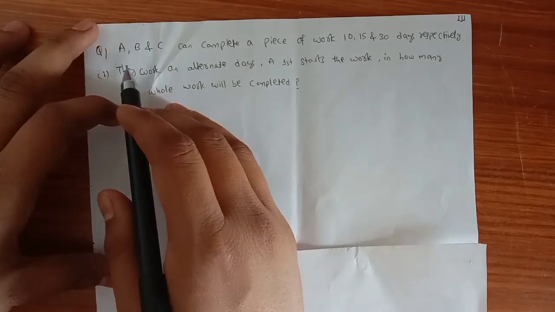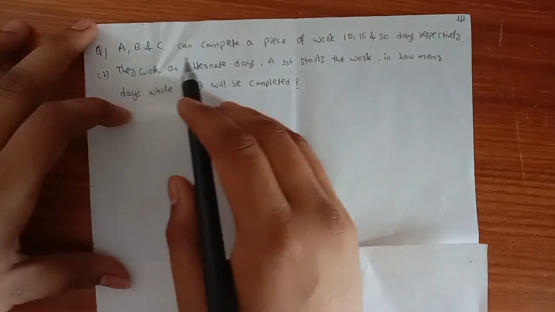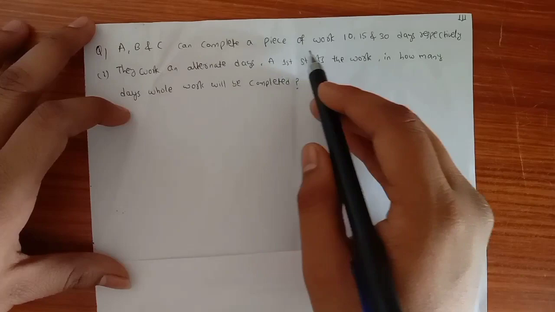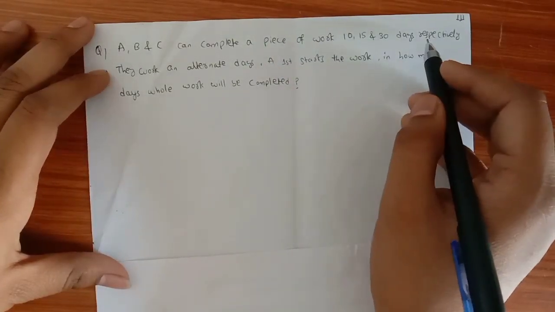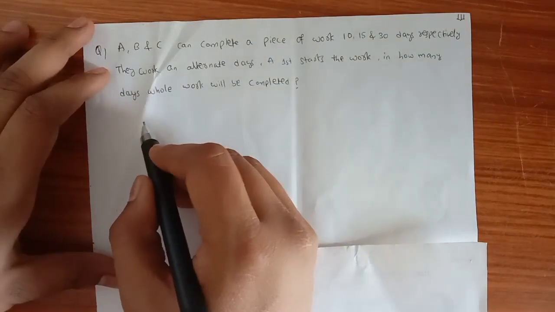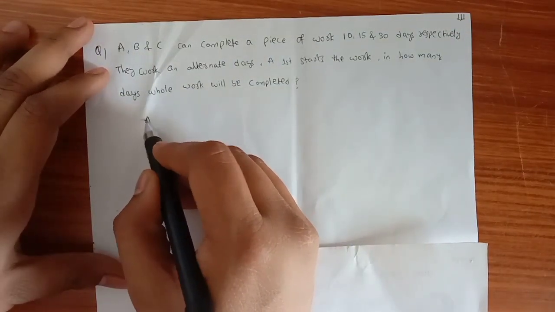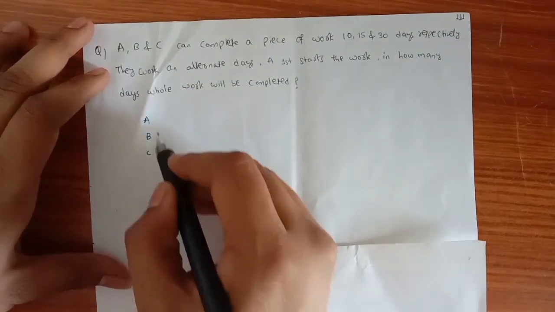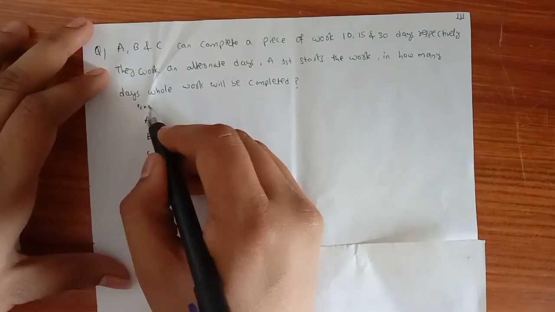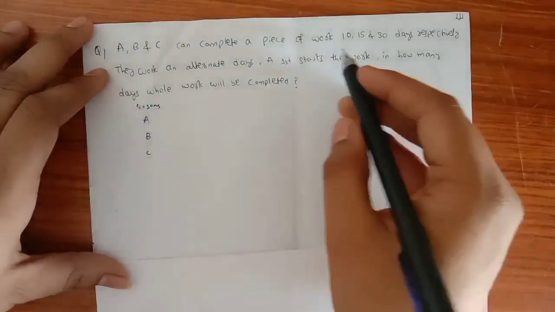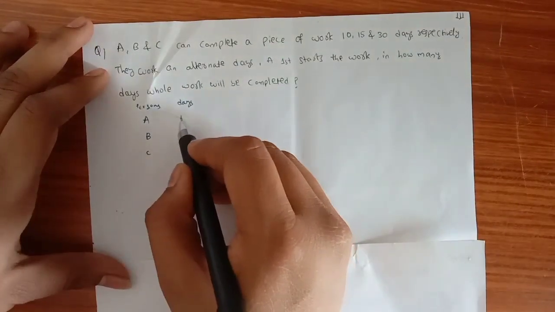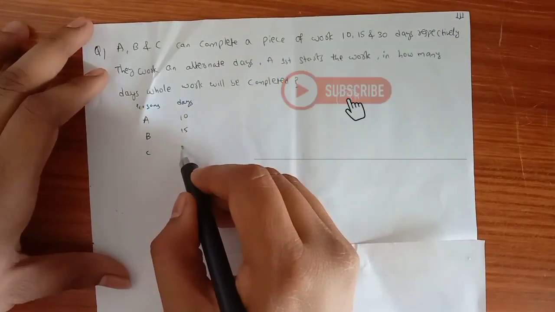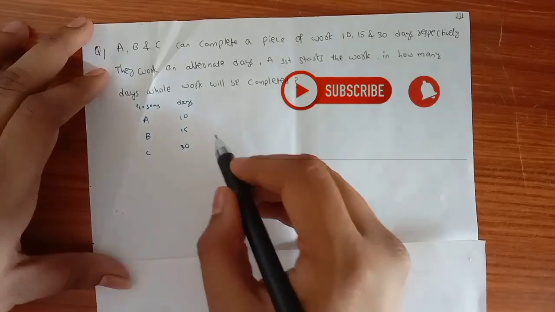The question is given like: A, B and C can complete a piece of work in 10, 15 and 30 days respectively. So let us mention the given data. I am writing here the person's name, persons. Then here I am writing the number of days. A can complete in 10 days, B 15, C 30 days respectively.